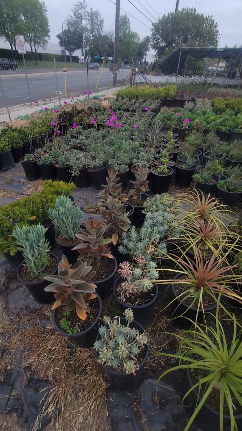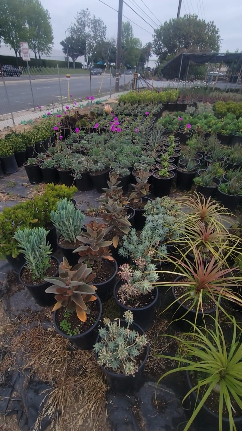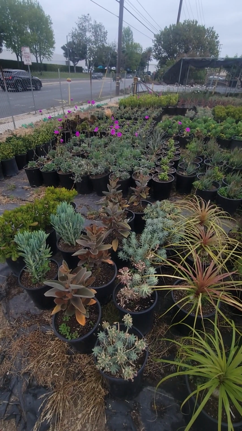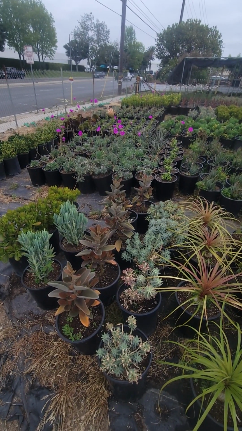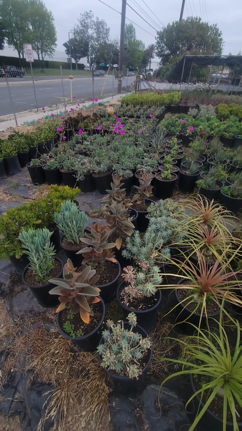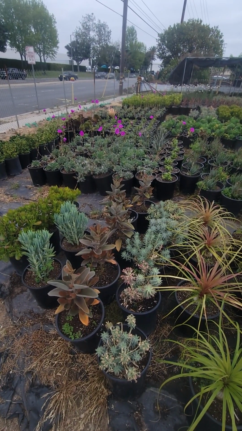Now, there will be some negative things happening here, and there will be some positive things happening here. I just want to walk through and point out some different things of what I look for when I'm choosing plant material, what I call my team players for different projects.